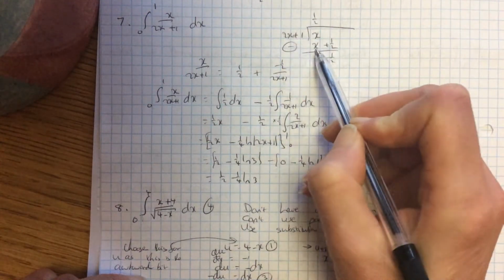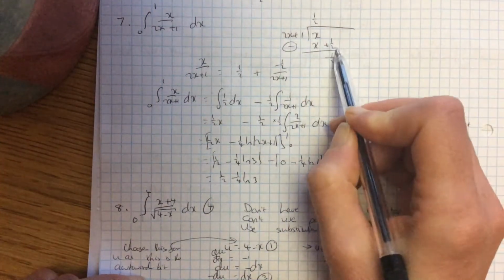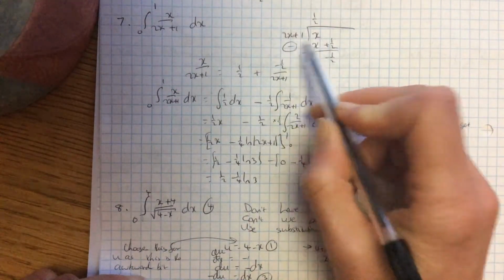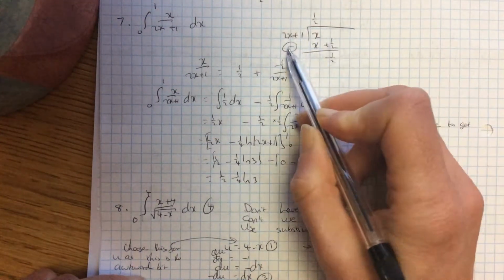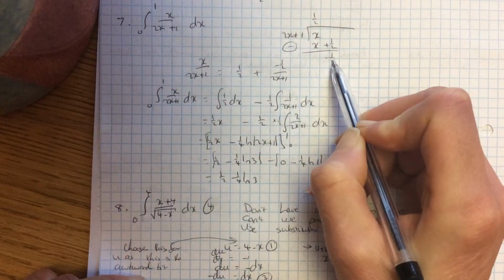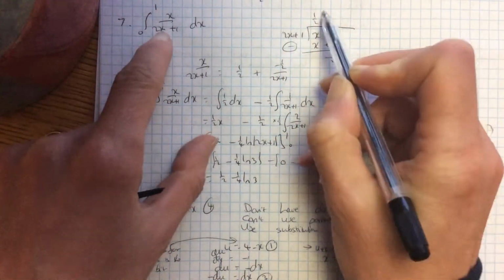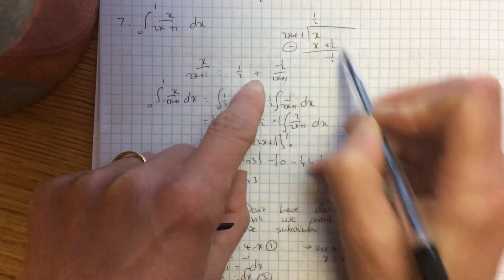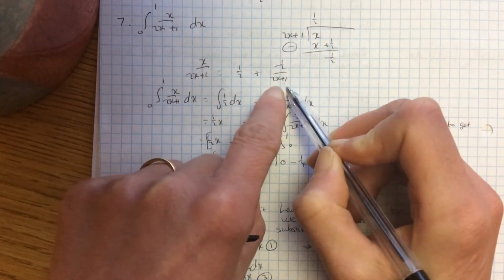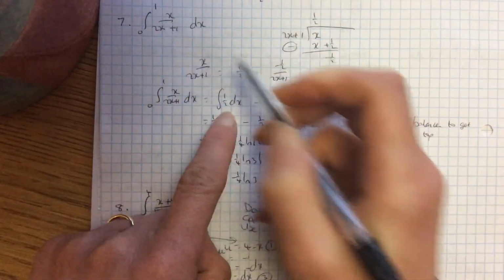Half times 2x is x, and half times 1 is a half. Draw your line, subtract. X minus x is gone. Nothing minus a half is minus a half. So rewrite this as that's the number of times it goes in, plus the remainder over the divisor. Now tidy that up and put your wee integral sign in.